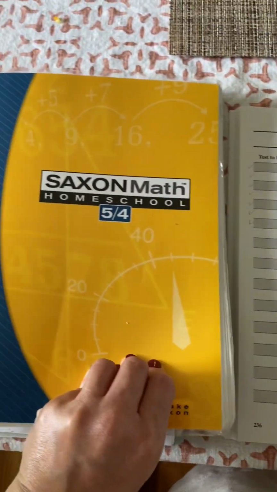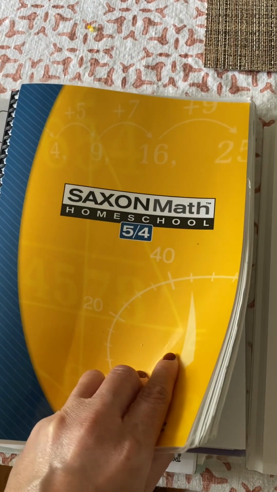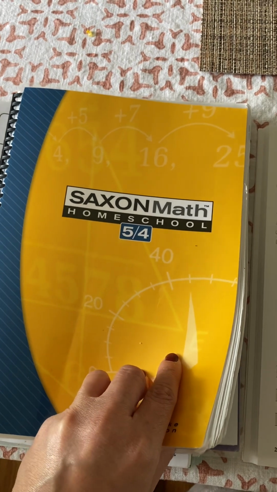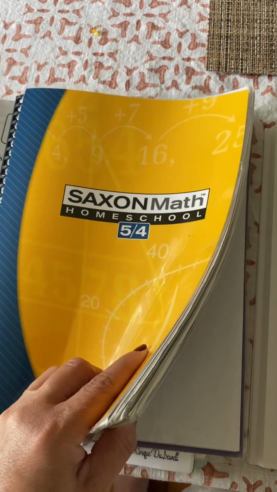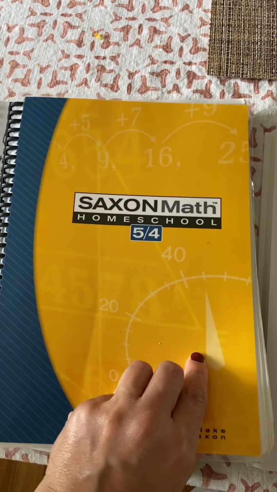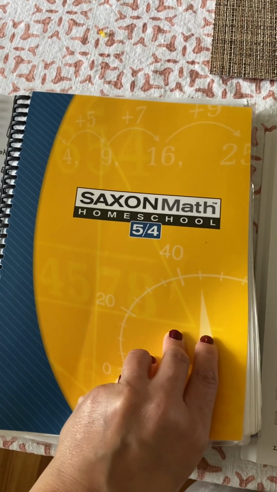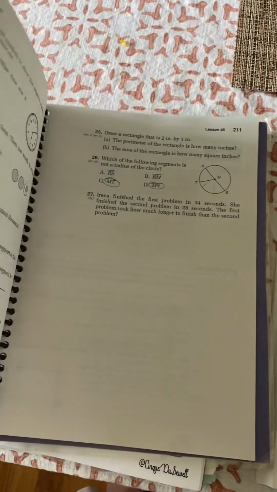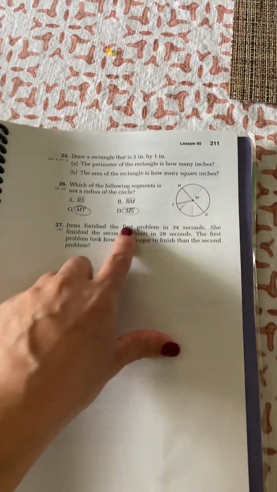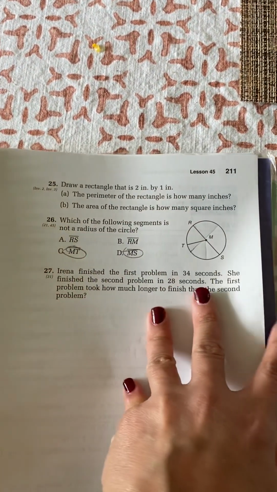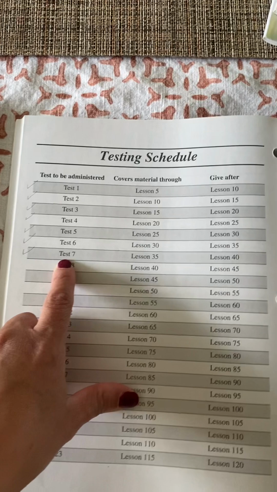And then, okay, for math, we used Saxon Math 5/4. We started using CTC Math online for the first half of the year, and it wasn't working for us, so we switched to this. So we didn't get through the whole program because we started halfway through the year, but he got to about lesson 45, I believe. Here's the testing schedule. We got through test 7.